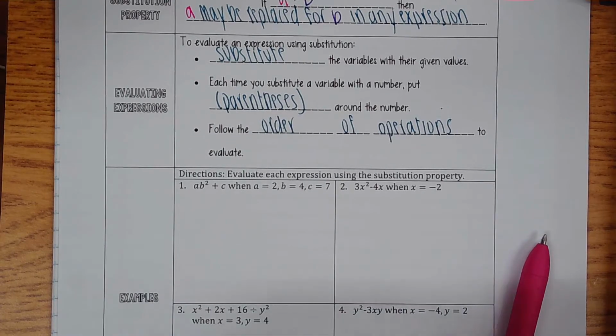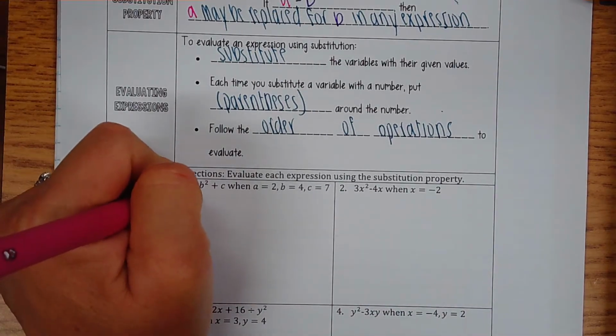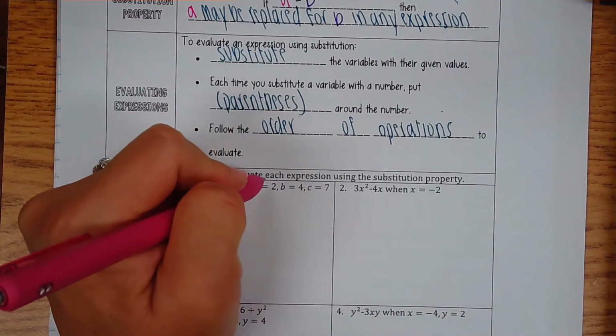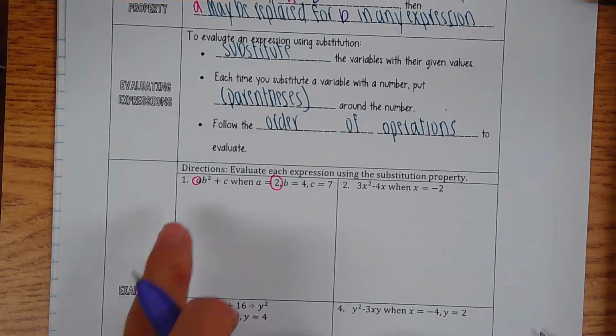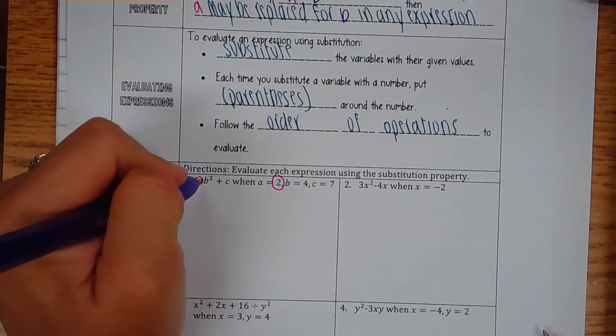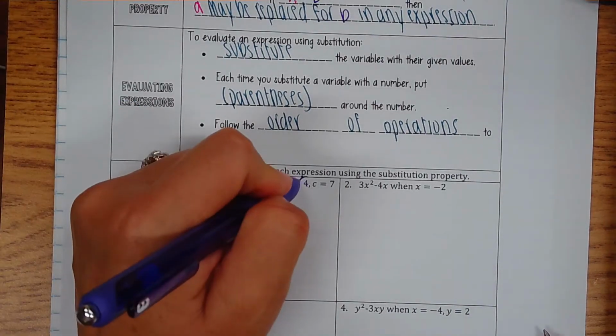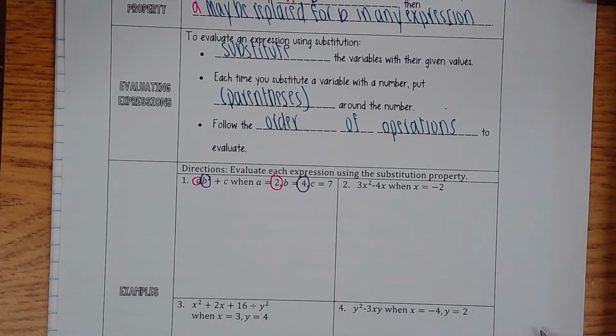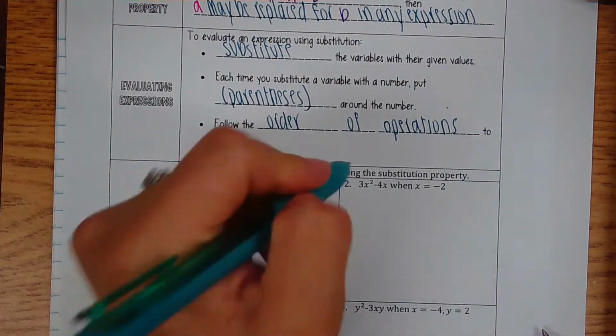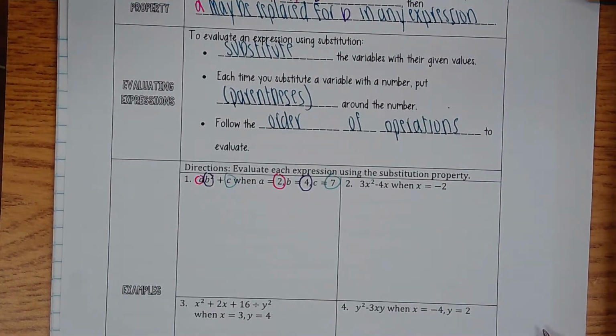So I see right here is A, and I see that A is equal to 2. And right here I see a B, and I see that B is equal to 4. And I see a C, and I see that C is equal to 7.